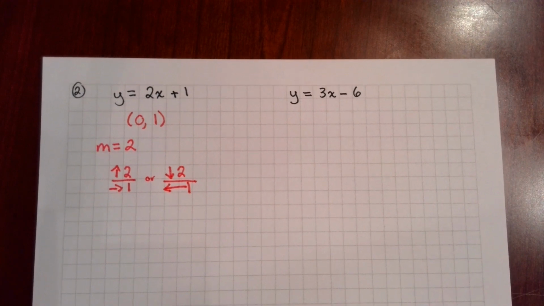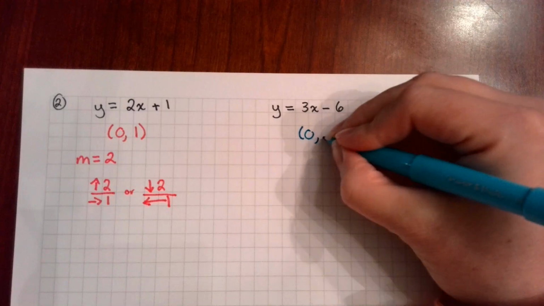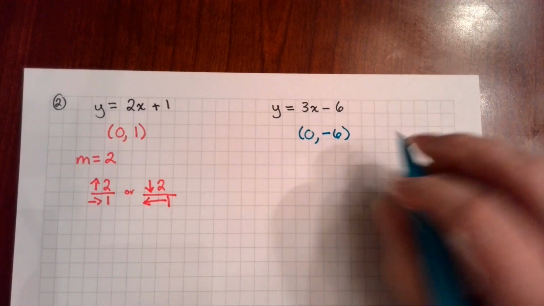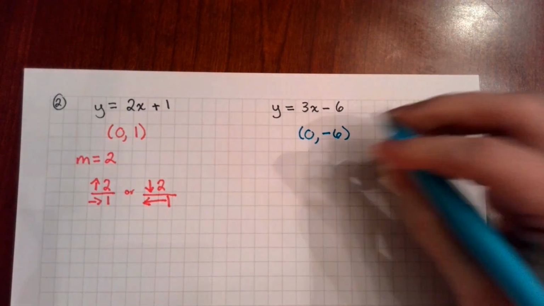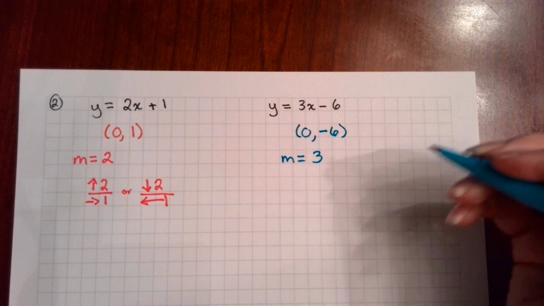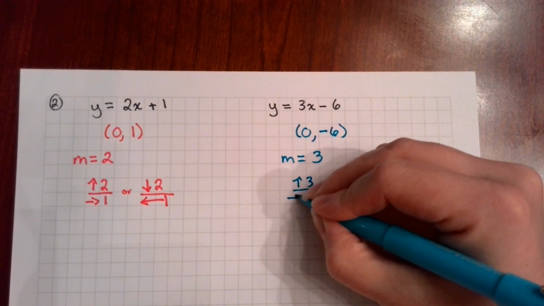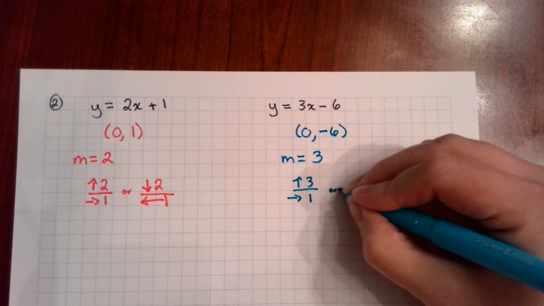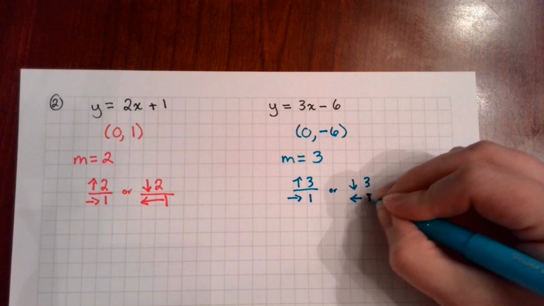For my second equation, (0, negative 6), that minus 6 acts like a negative 6, is going to be my y-intercept. My slope is 3, or 3 over 1, so that means that I'm going to go up 3 to the right 1, or down 3 and to the left 1.